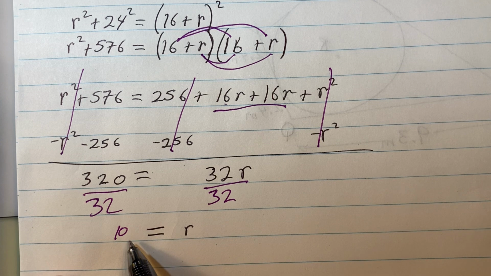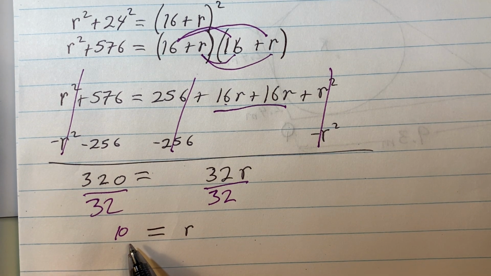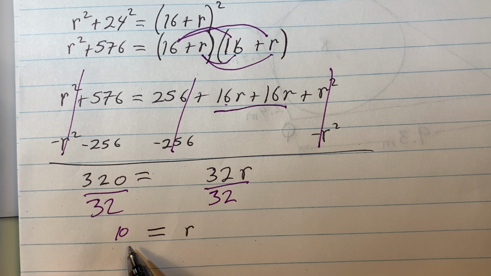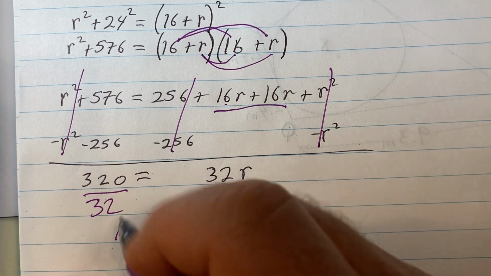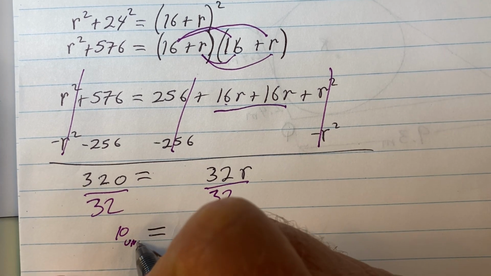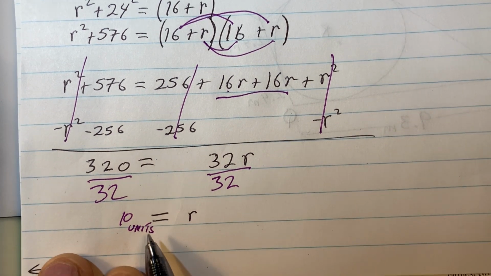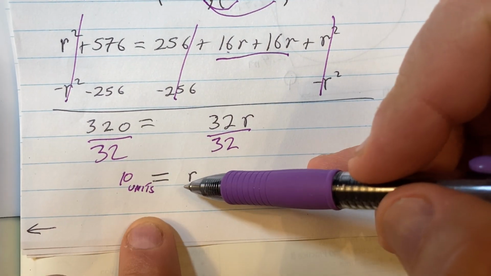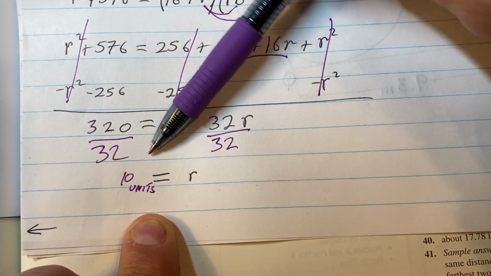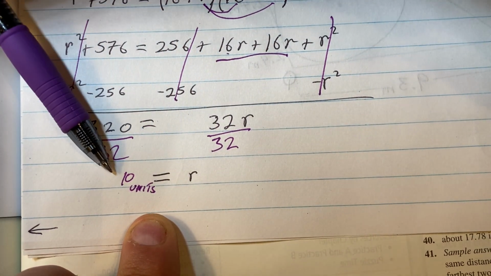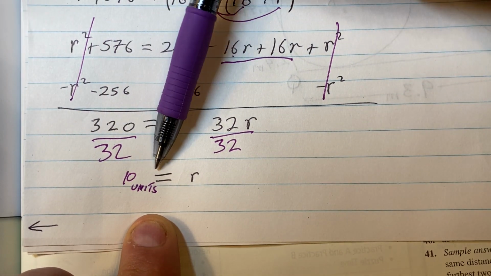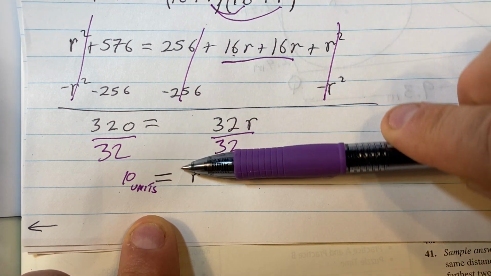Is it meters? Is it miles? Is it feet? Is it fried green tomatoes? Is it freshmen? Is it adults? It's units. People will keep on making these mistakes over and over and over, and you will keep on making these mistakes until you lose points on a quiz or test, and you're finally going to realize, oh, I better put that down so I stop losing points. Okay.